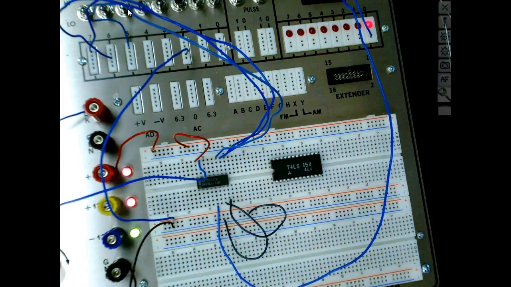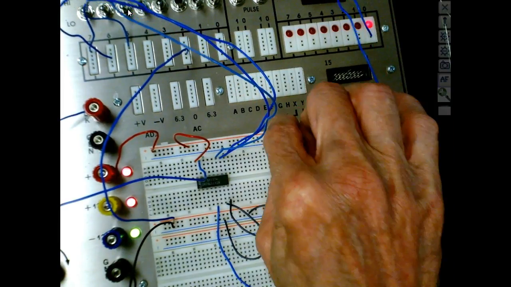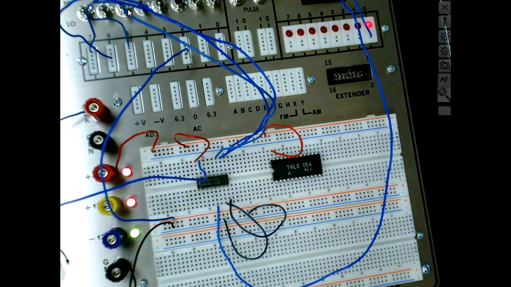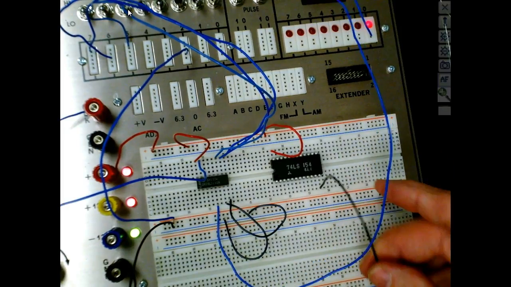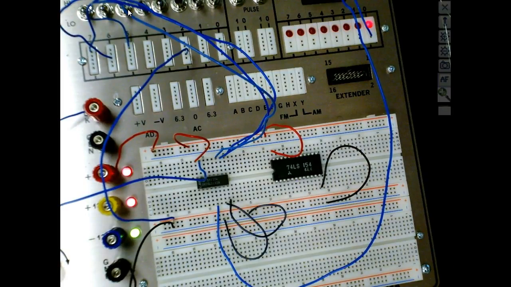Okay, the 74154. Okay, what's the power pin on 74154? So this is pretty neat too. Okay, and what's the ground pin? Okay, so what we're going to do with the 74154.